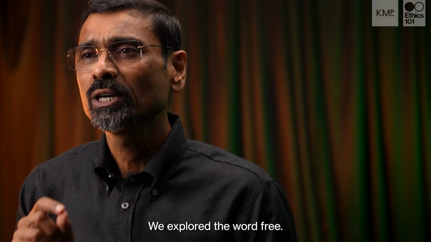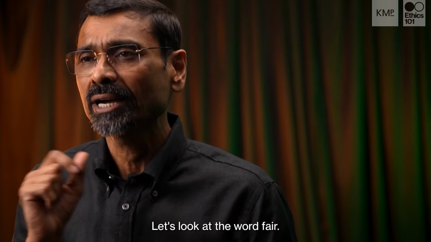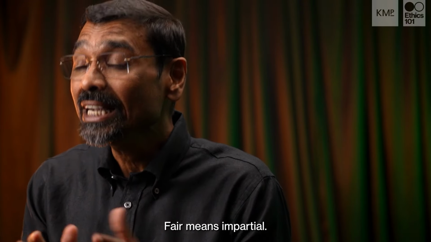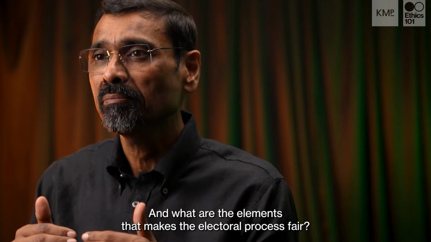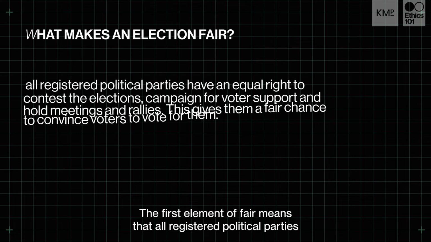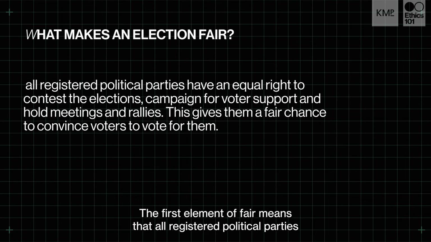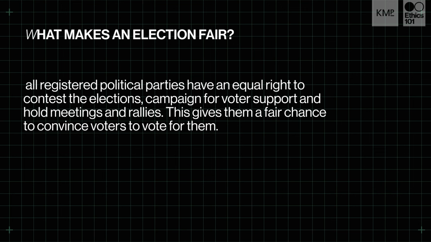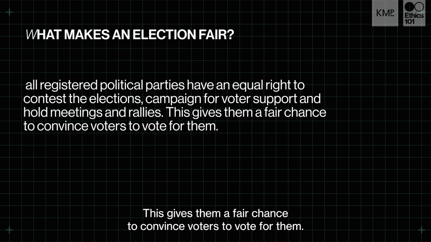We explored the word free. Let's look at the word fair. Fair means non-partisan. Fair means impartial. And what are the elements that make the electoral process fair? The first element of fair means that all registered political parties have an equal right to contest the elections, campaign for voter support, and hold meetings and rallies. This gives them a fair chance to convince voters to vote for them.